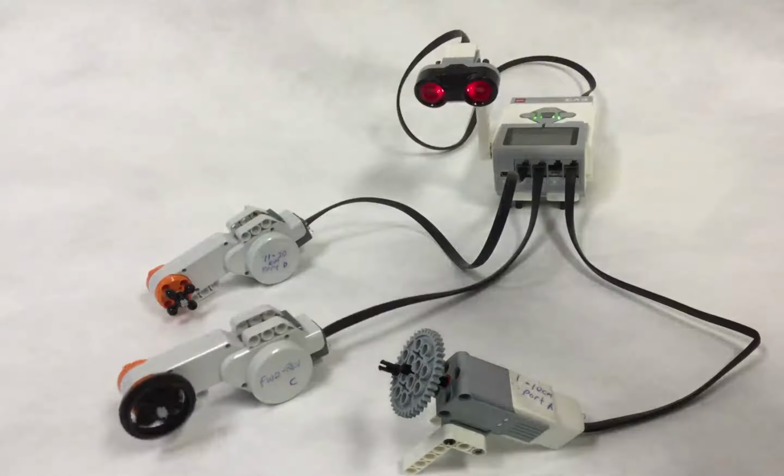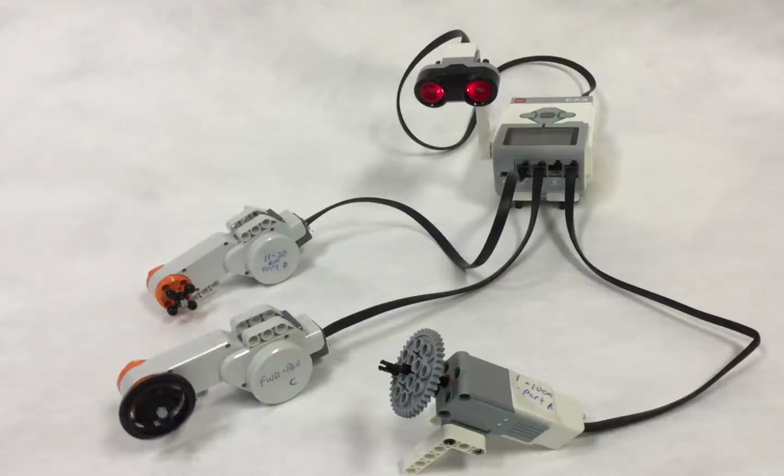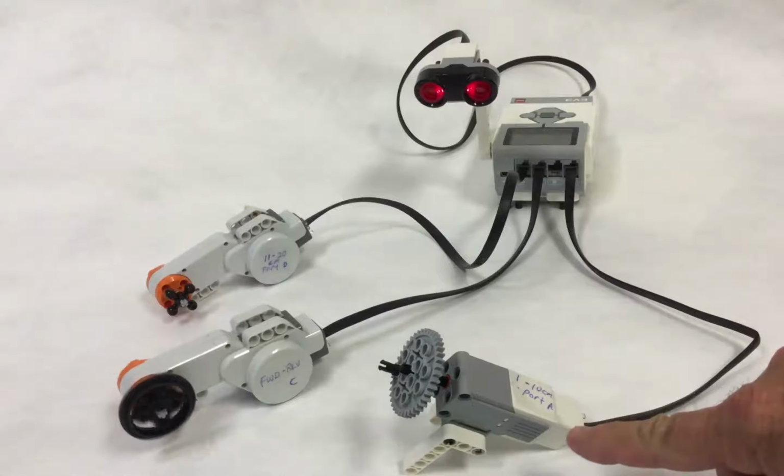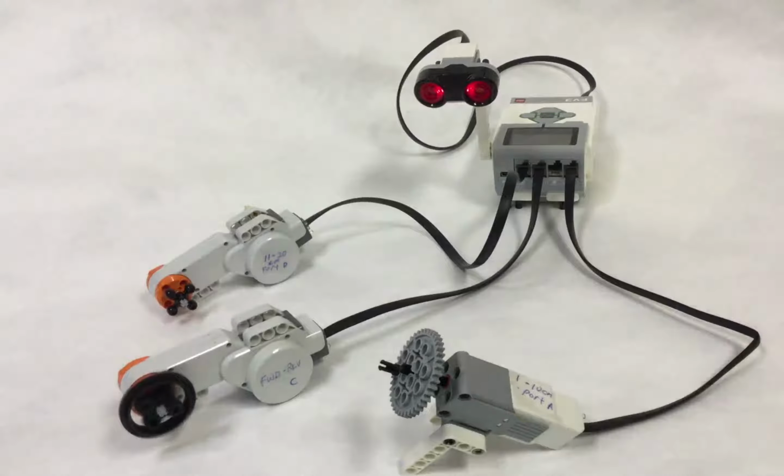Simultaneously, I have a case structure within that loop that says that if the sonar detector up here detects anything between 1 and 10 centimeters, then port A will be initiated. And if it's between 11 and 20 centimeters, then port D will be initiated. And if it's 21 centimeters and beyond, port D or A will cease to operate.